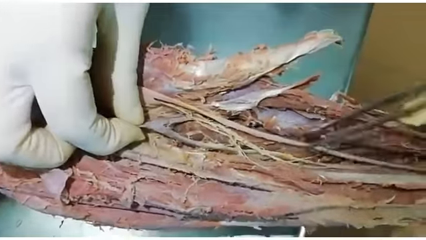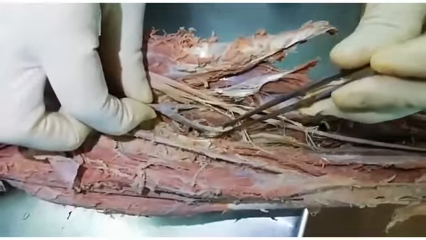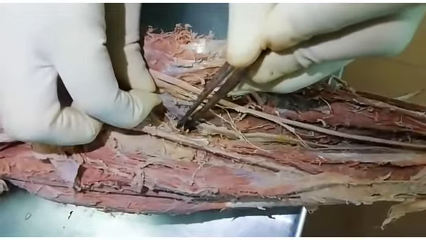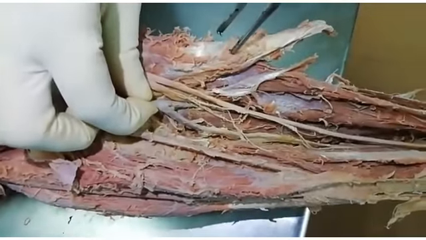So remember, the anterior interosseous nerve is given by the median nerve, whereas the anterior interosseous artery is given by the ulnar artery. The posterior interosseous artery is given by the ulnar artery, whereas the posterior interosseous nerve is given by the radial nerve.